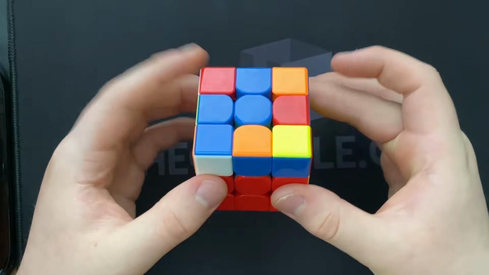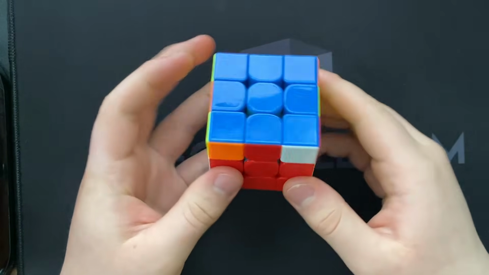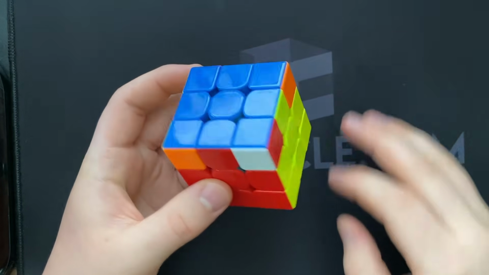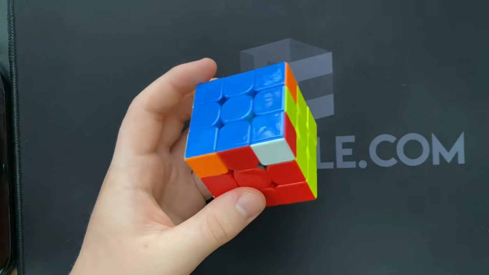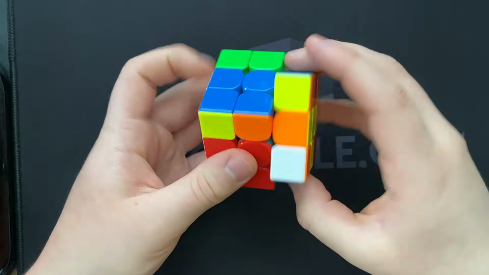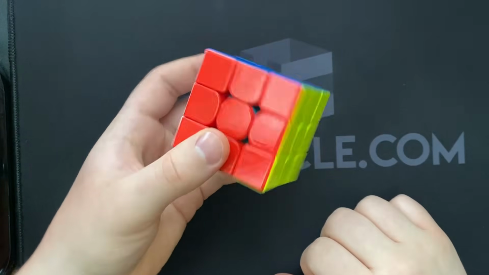This leaves you with this really nice OLL, which is just Fat Sune, like that. And then this is a G perm, and I did the R U D alg and I executed it pretty badly, but this is the alg, like that.